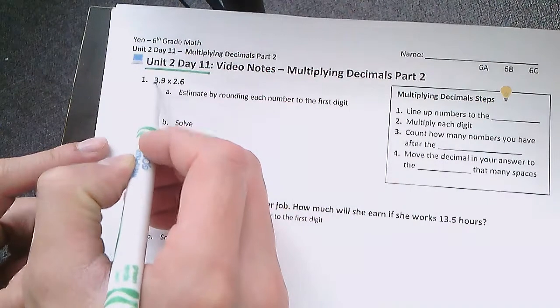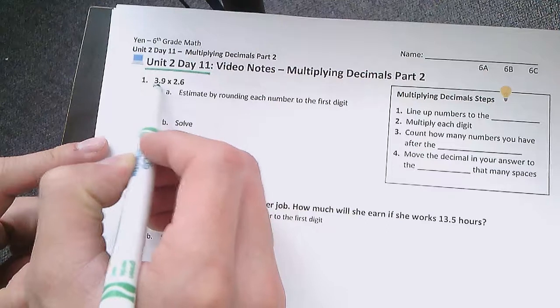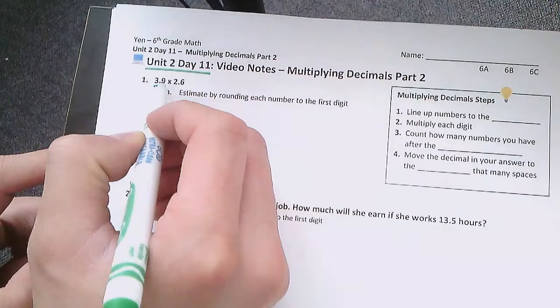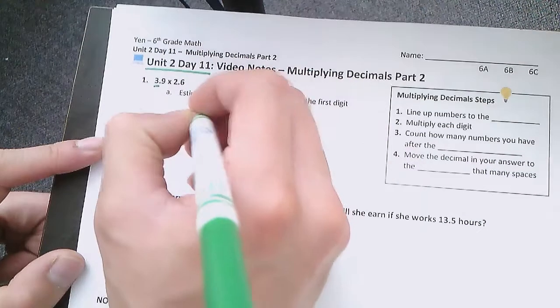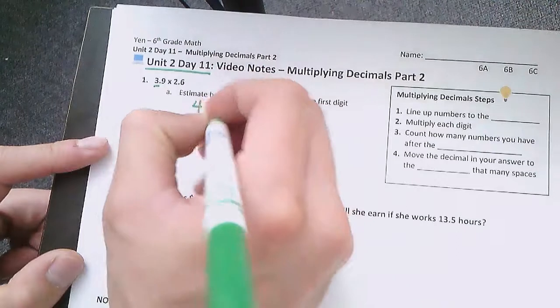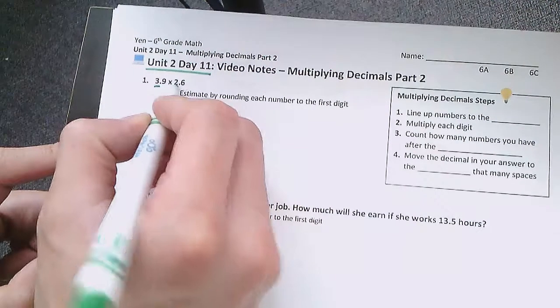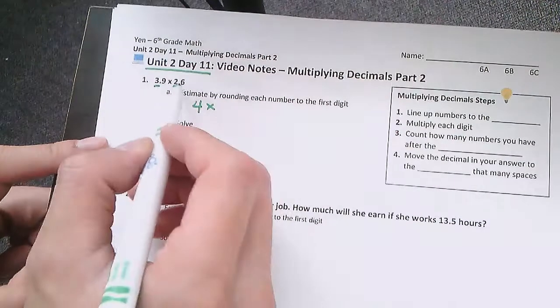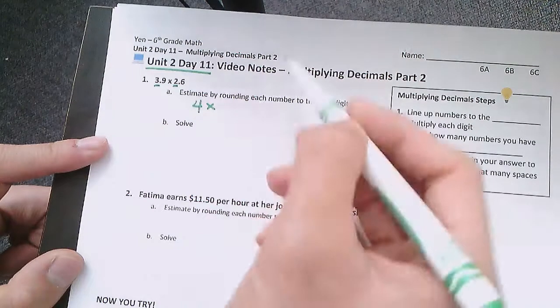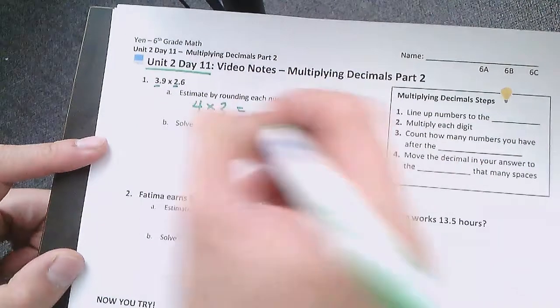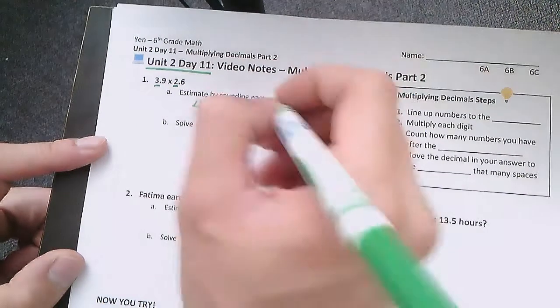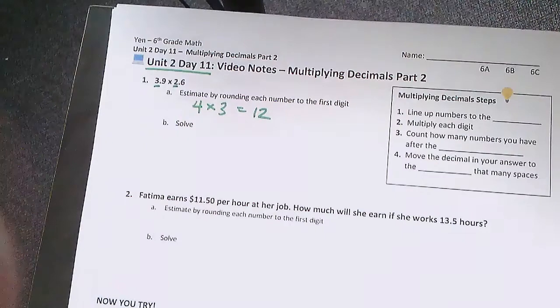3.9, the first number is in the ones place. So we're going to round this to the nearest 1. 9 is greater than 5, so it's going to round up. So 3 rounds up to 4 times 2.6. 2 is in the ones place, so we're going to round it to the ones digit. 6 is also greater than 5, so it's going to round up. So 2.6 rounds up to the next number, 3. 4 times 3 equals 12. So our final answer is going to be something close to or around 12. Let's solve it now.